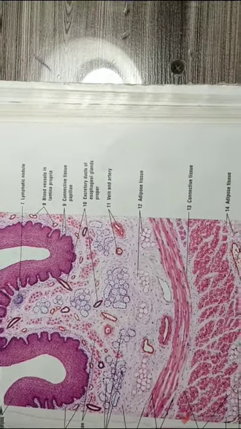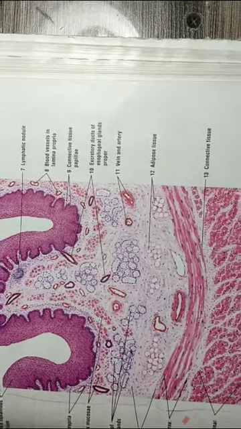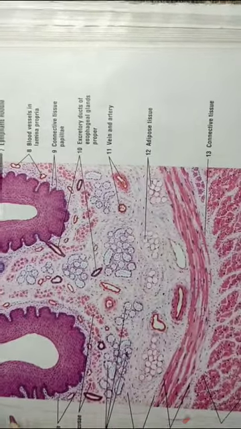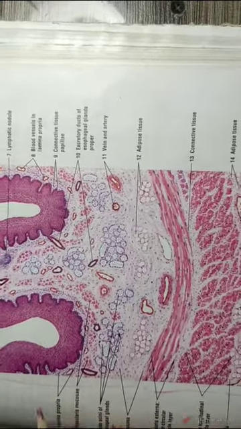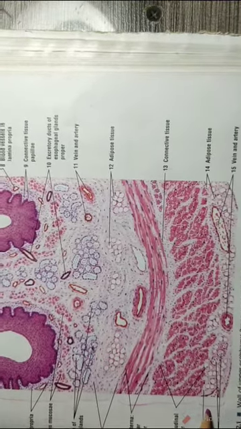So the wall of the esophagus again contains the 4 elements, that is the mucosa, submucosa, muscularis externa and serosa.